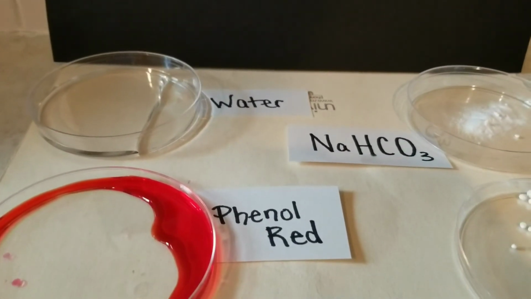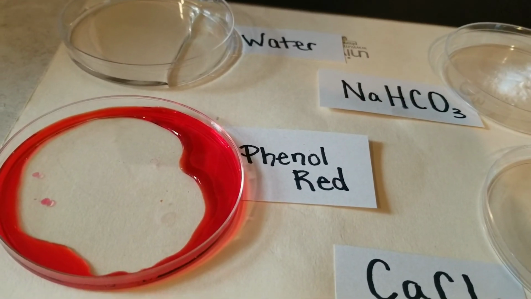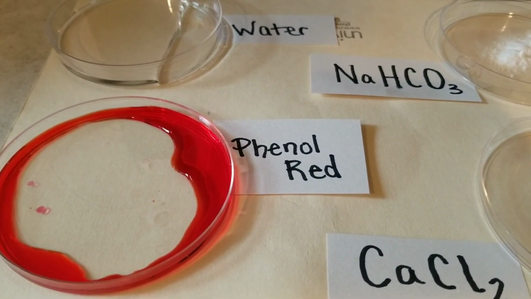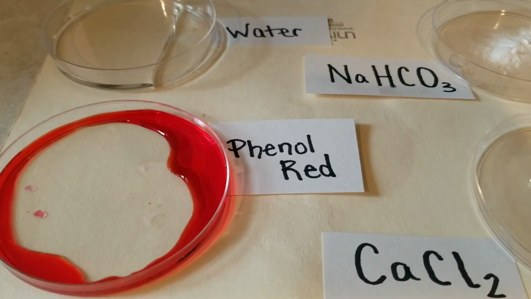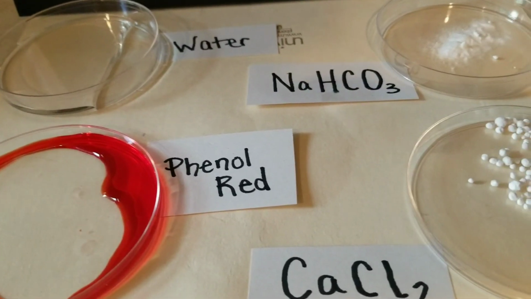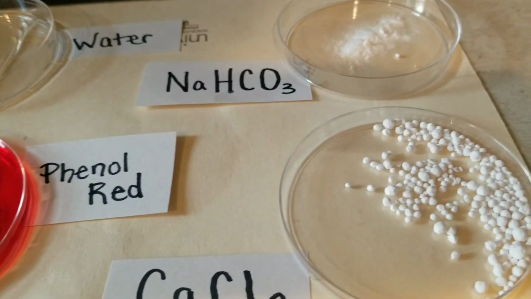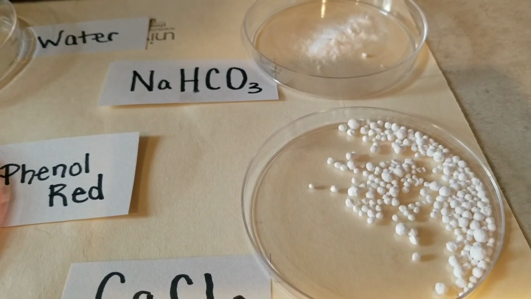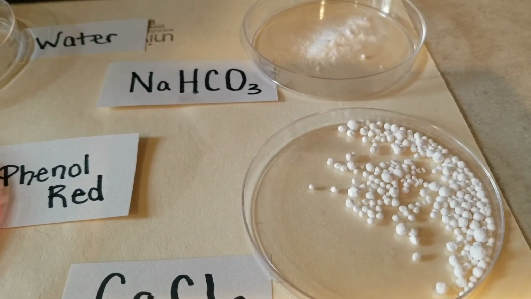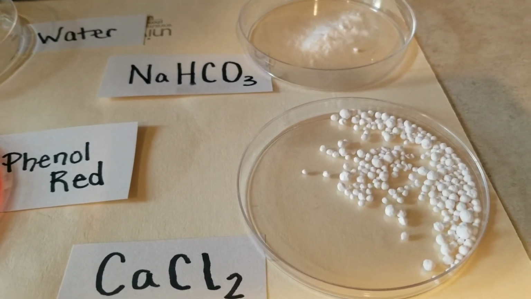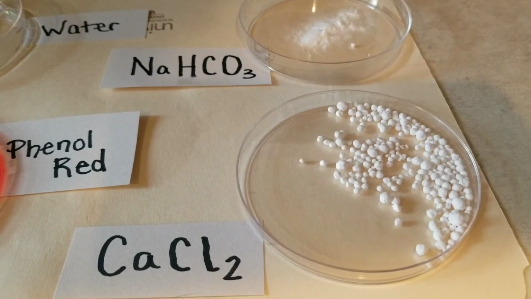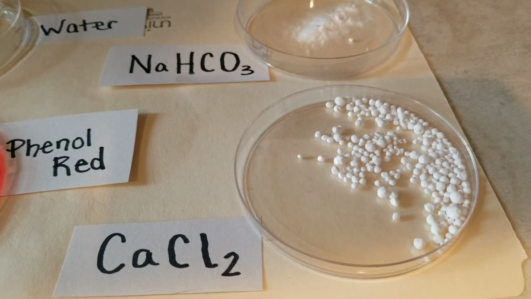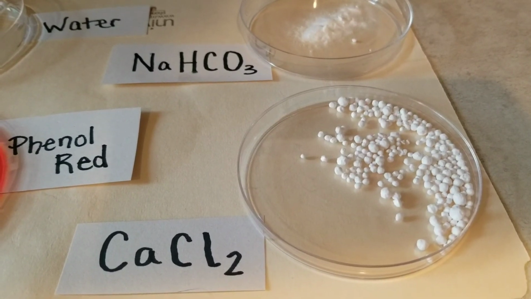The liquids are water and a substance that we call phenol red, which is just an indicator substance that we can use. And the others, the solids, are sodium bicarbonate, which is the top one there, which you guys know is baking soda. So that's all that one is, baking soda. And this lower one is one that you don't necessarily have around the house. It's called calcium chloride. It's still white, it's still a solid, but it's together in little pellets.